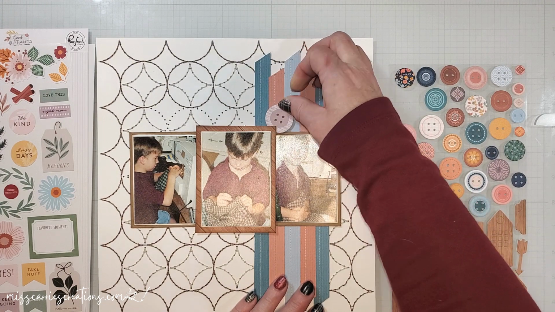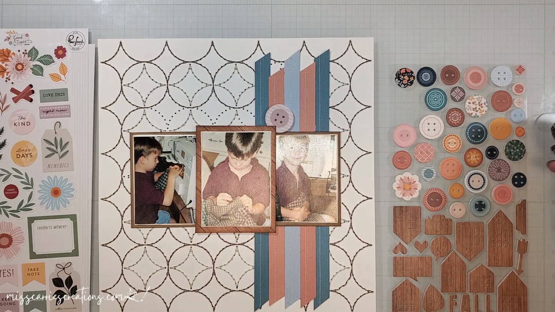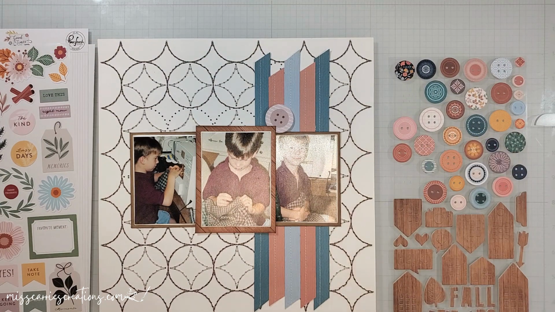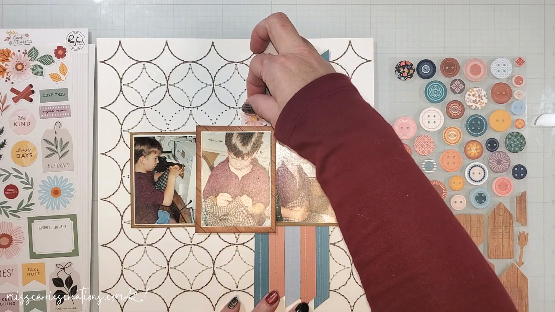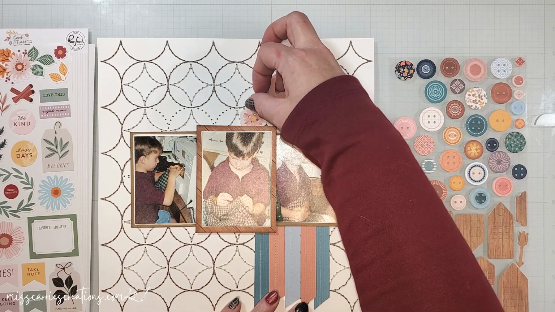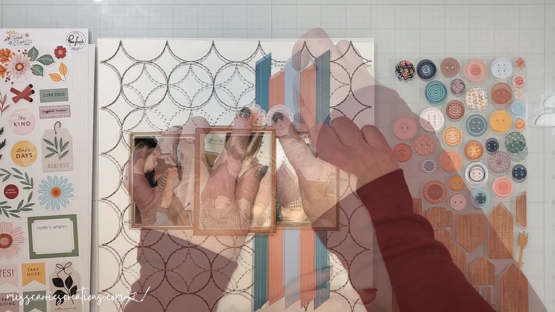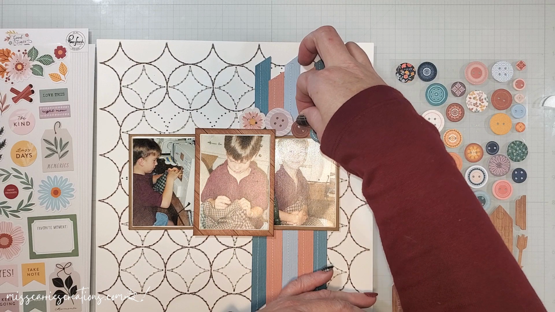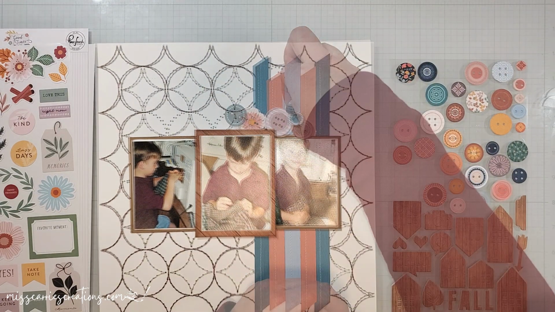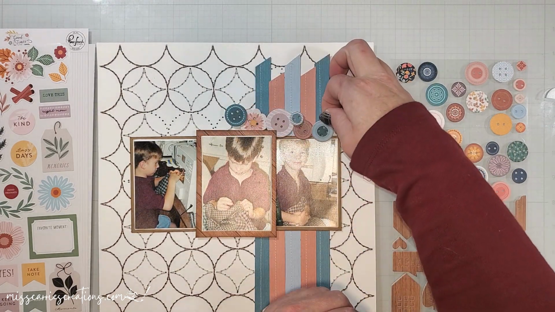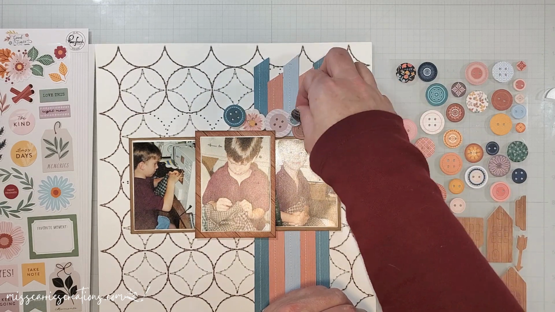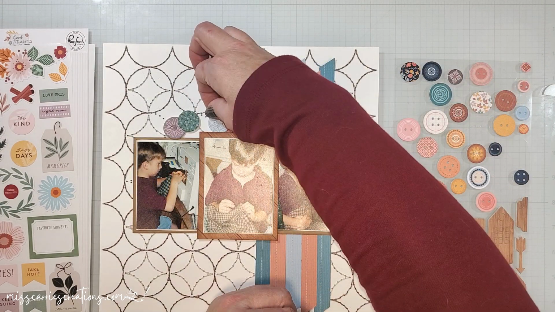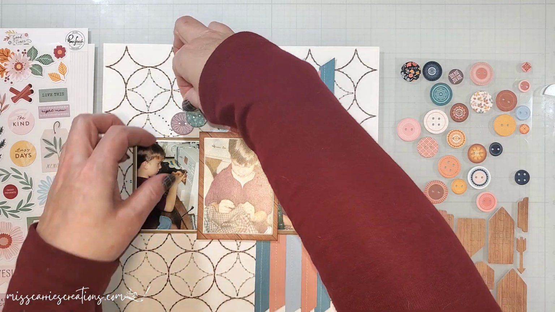Above those photos, I'm going to be adding these button cardstock stickers. I love these little buttons, and they go perfectly with this quilting theme. These three photos are some of my favorite photos of our son. His grandmother spent time teaching him how to create his own quilt from start to finish.